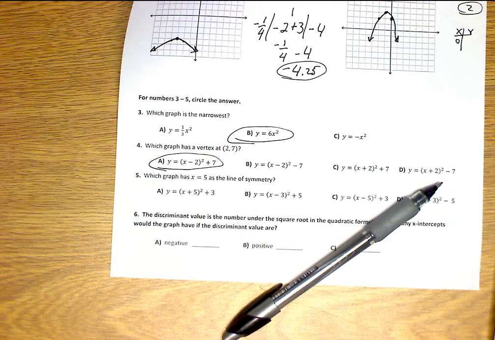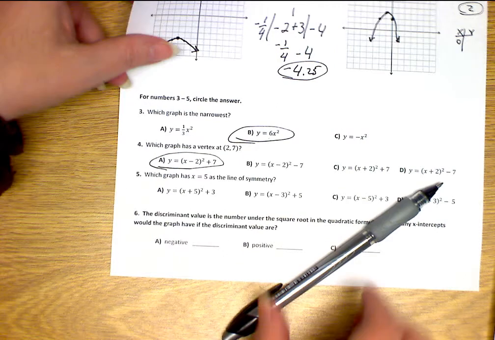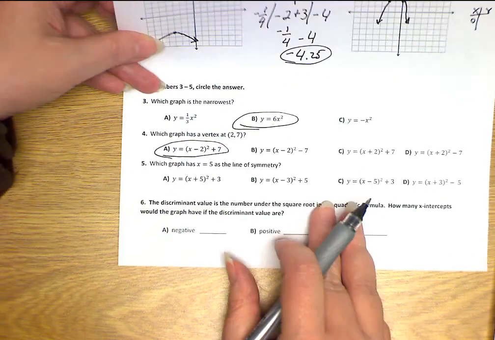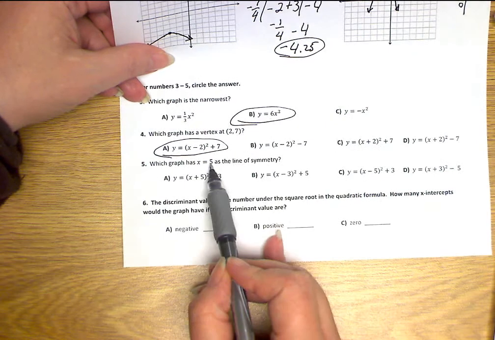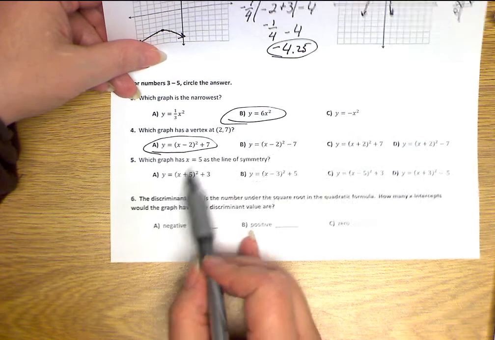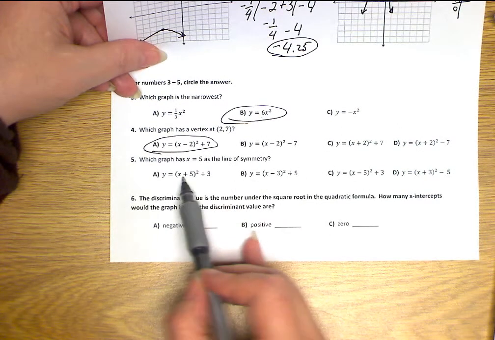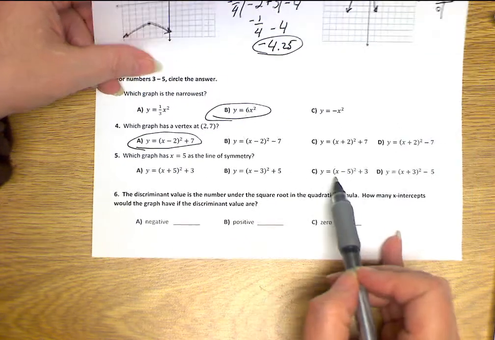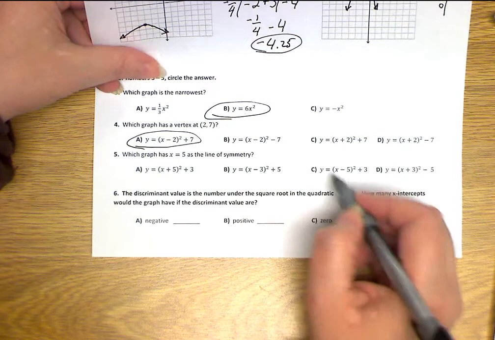When you have the line of symmetry, you're looking at the x of your vertex. So we're looking at which one of these has our x being 5. This one would have been -5. That's 3. It's C. This is +5, so that is C.